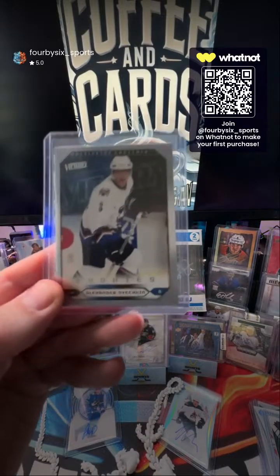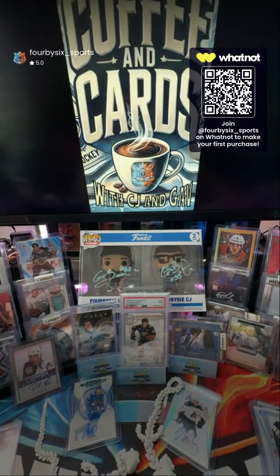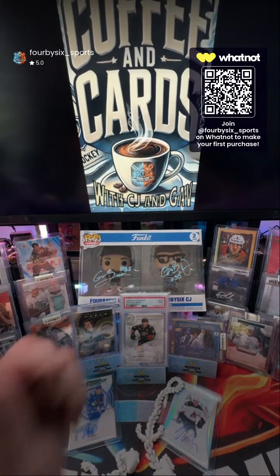I also have this bad boy here, the Victory rookie card as well. That's going away to get graded. New cards: I do have some new Ultimate cards. I haven't priced them. I literally just pulled them yesterday. So we pulled some fire yesterday out of an inner. Gavin and I sat at the card shop and hung out with the guys.